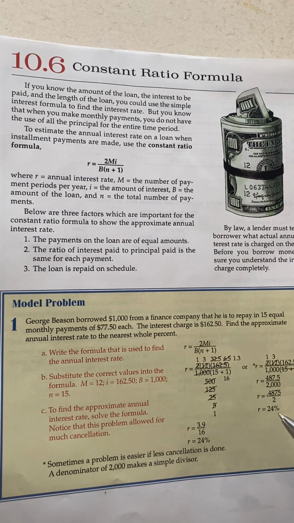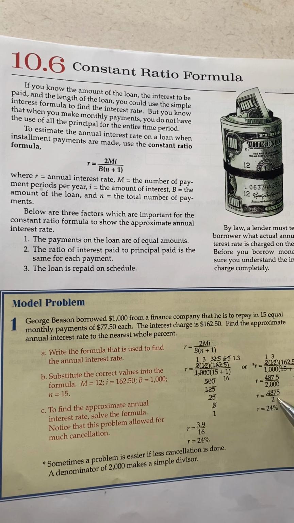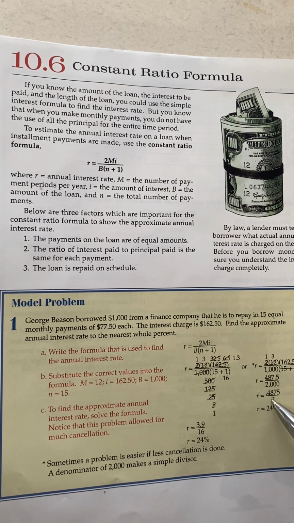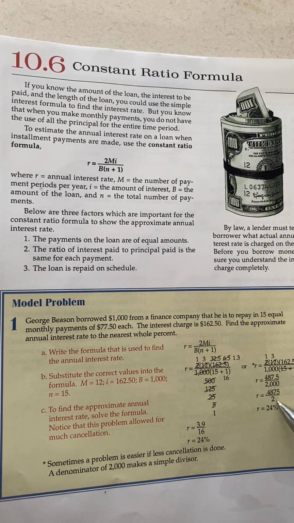As you cancel it all out, if you just first of all multiply the numbers here, you get 487.5 over 2,000. And then you can change this to a decimal, 0.4875, and this 0.4875 equals 24%.